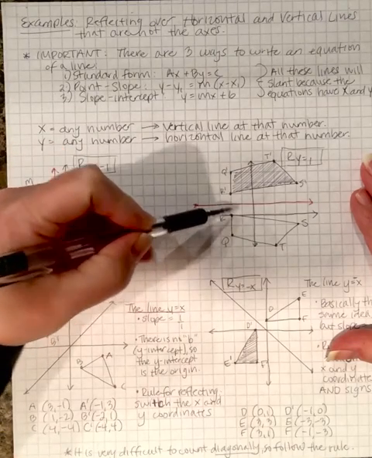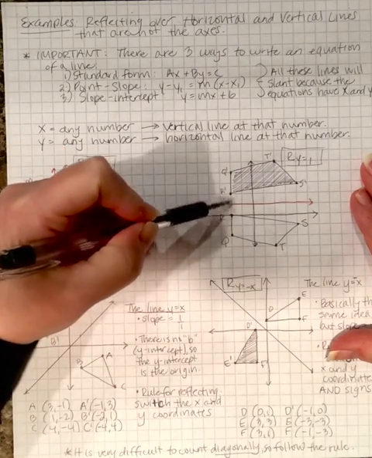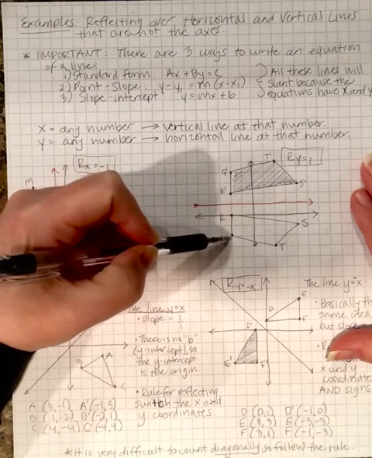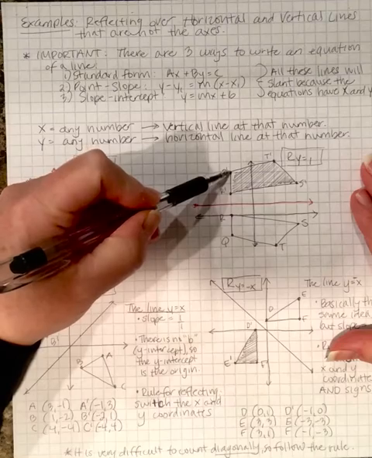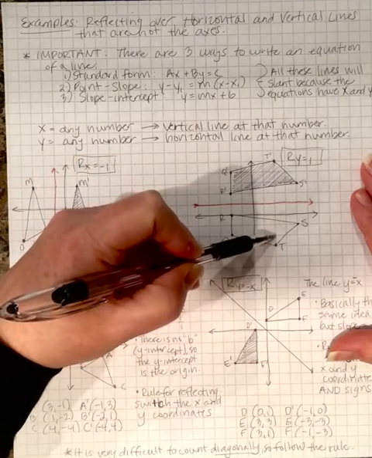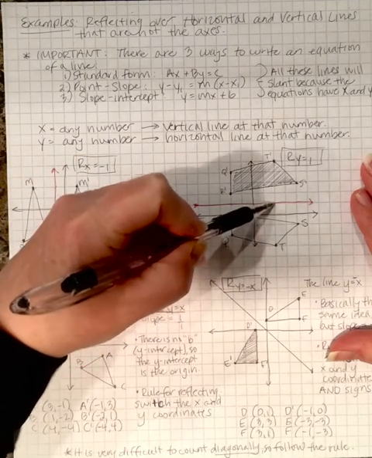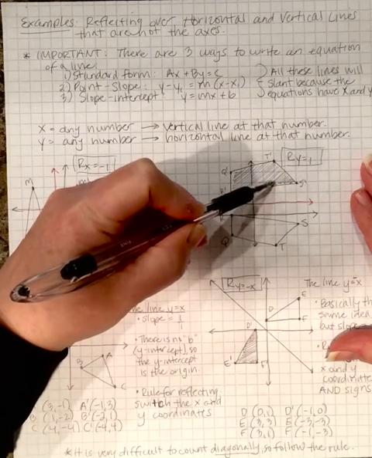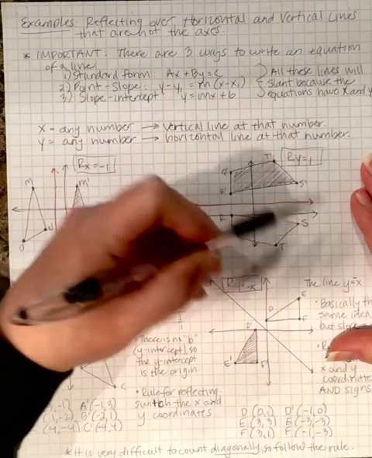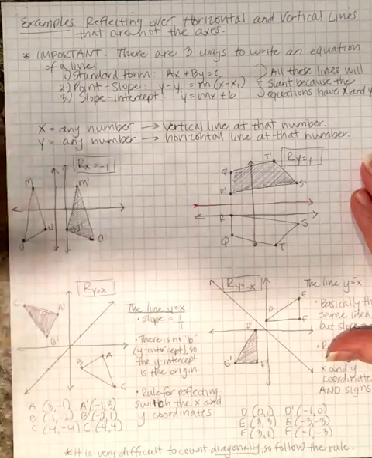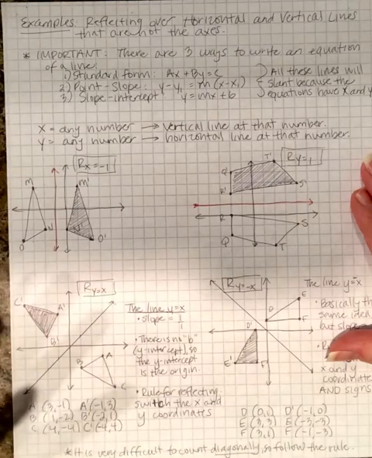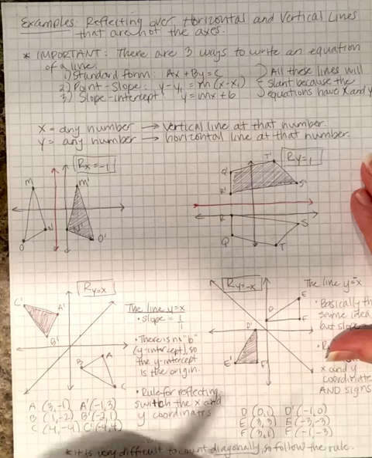So here's R, 1 unit to the line of reflection, 1 unit away. Q, 1, 2, 3, 1, 2, 3. T, 1, 2, 3, 4, 1, 2, 3, 4. And S, 1, 2, 1, 2. And there I have my reflection over the line y equals 1.